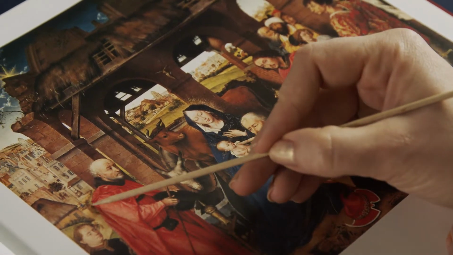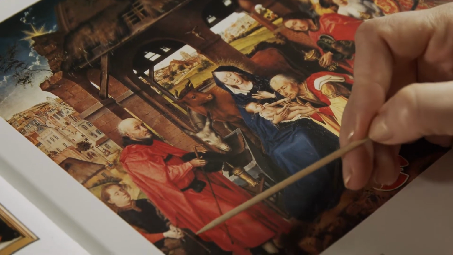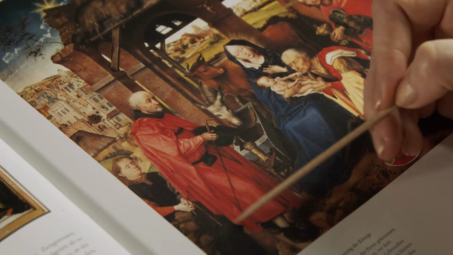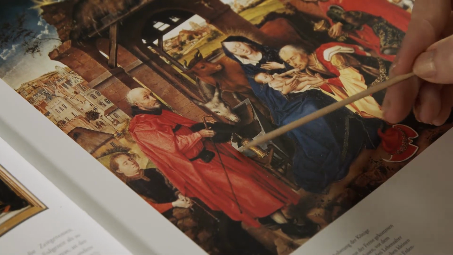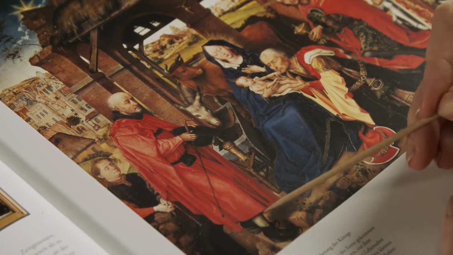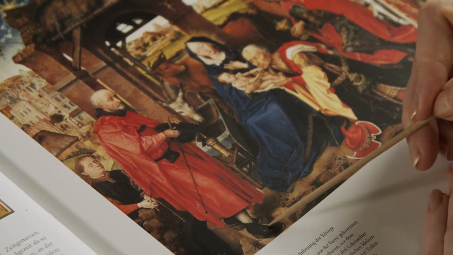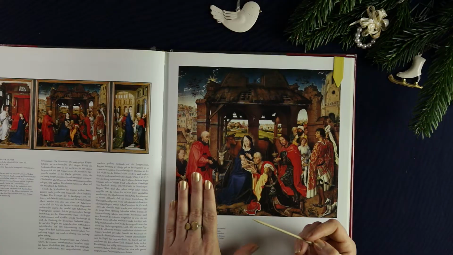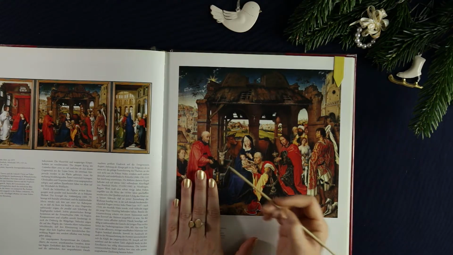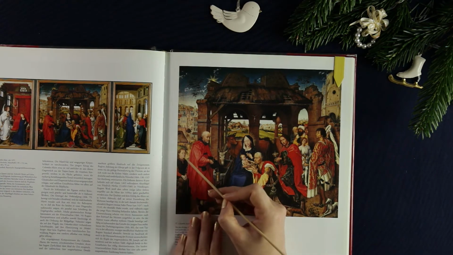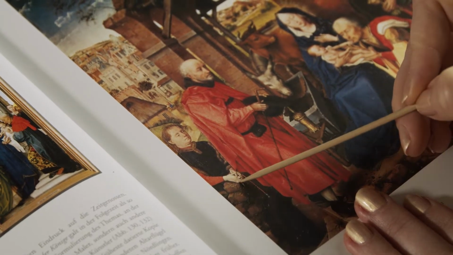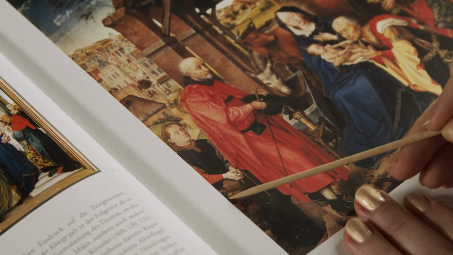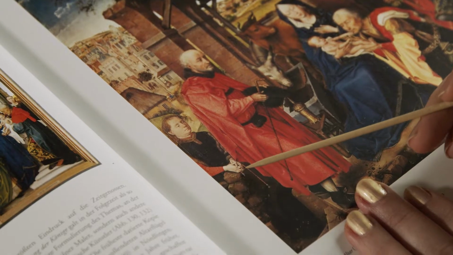We have Joseph on the side again in red, like last time. The donor this time's been moved a little further back. He is placed behind this little stone wall.